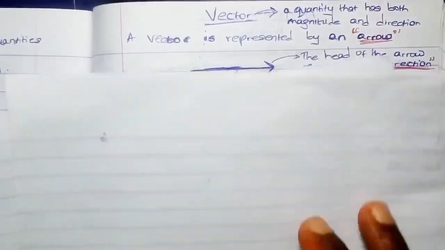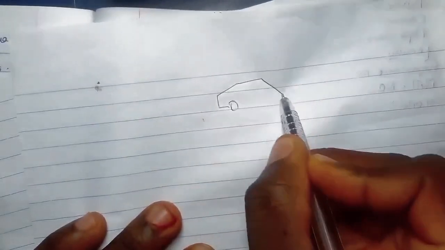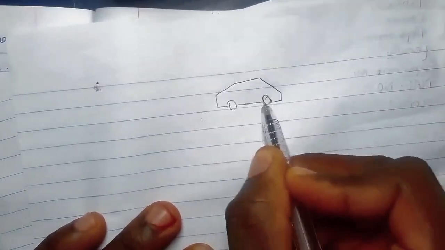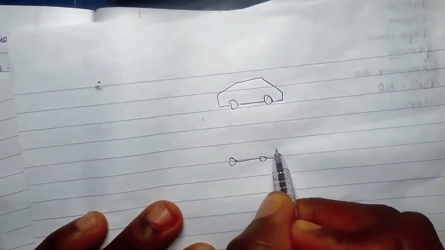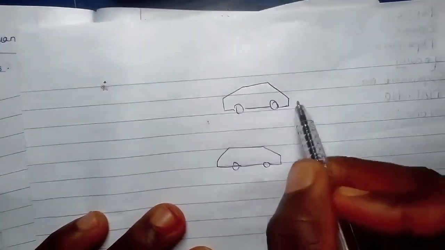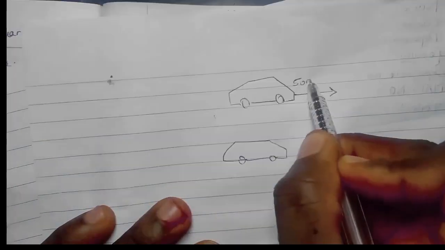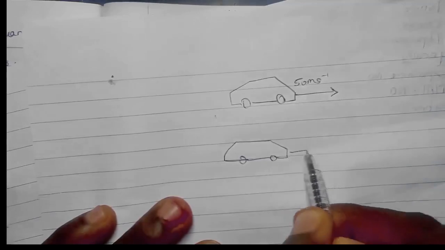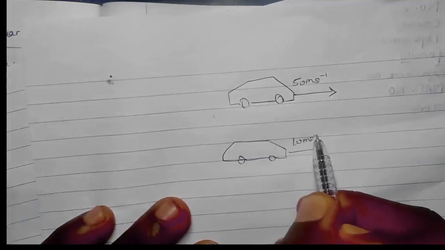For example, let's say this is a car, and this is another car. Now let's say this car is moving with a velocity of 50 meters per second, and this other car is moving with a velocity of, let's say, 10 meters per second.